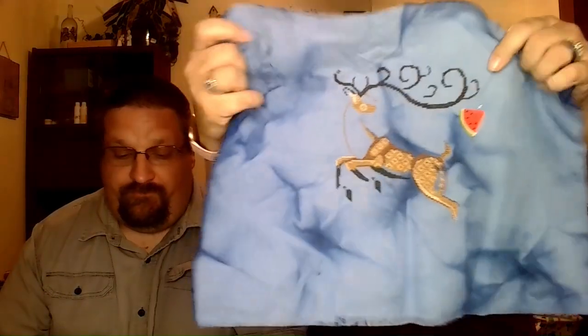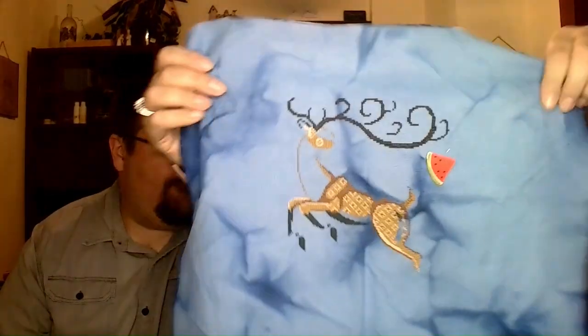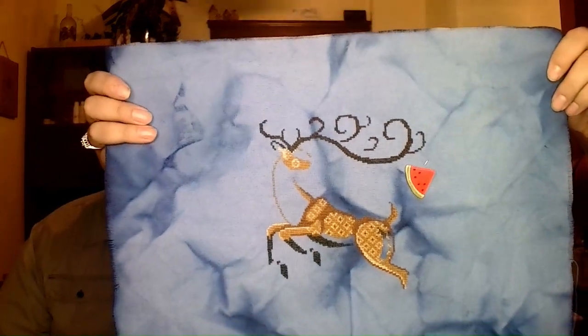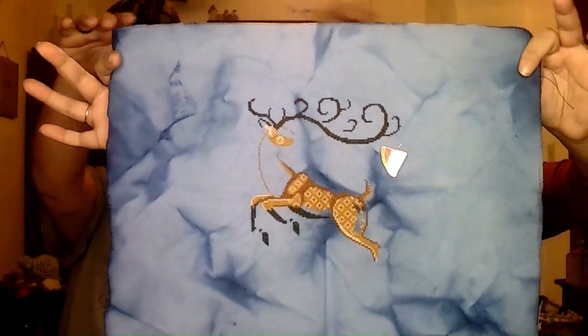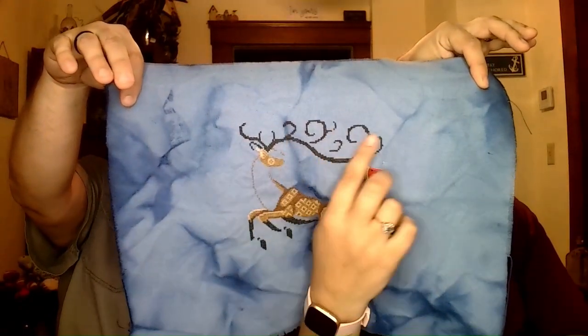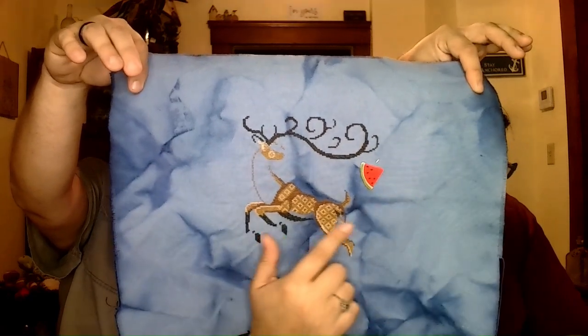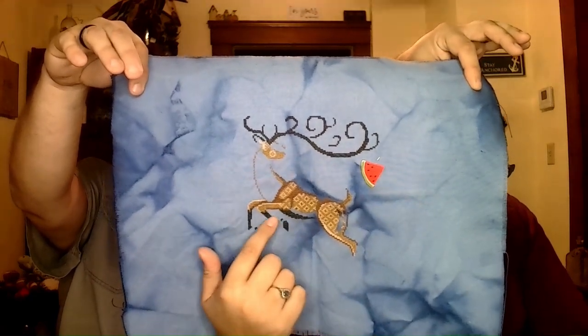I did have to start with a little bit of frogging on this. Damn frog, because this dark gray line was not in the right place. That's pretty. I got 684 stitches on it. So most of the antler work, well, almost all of the antler work, I did in here.